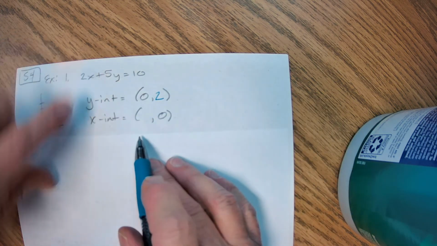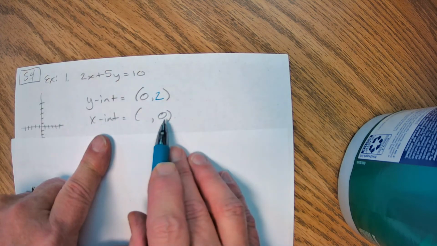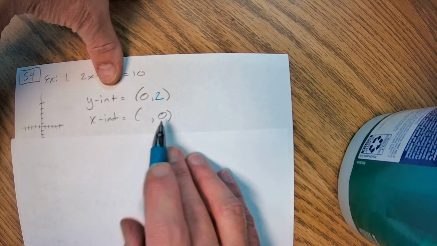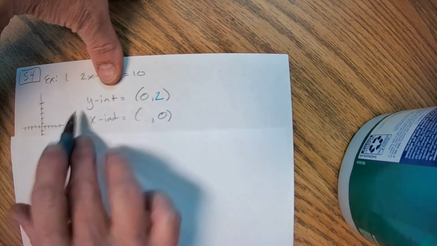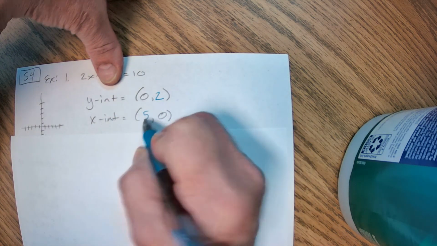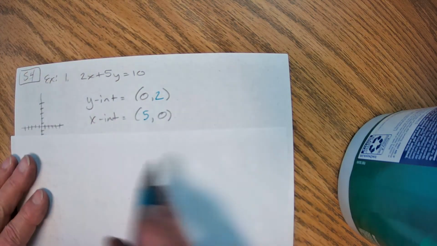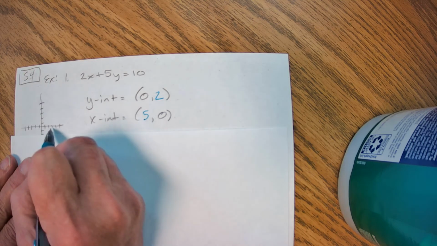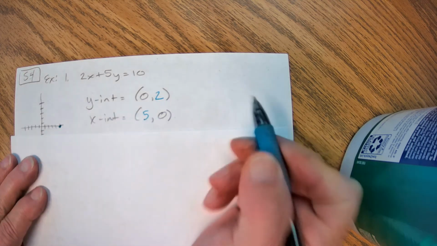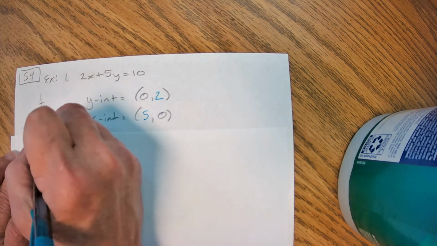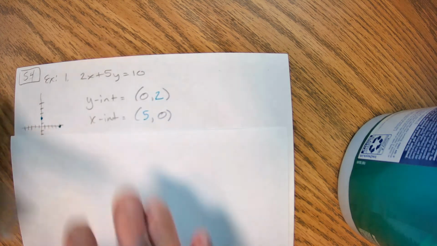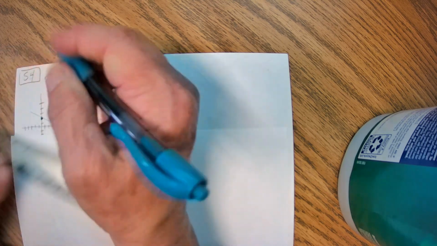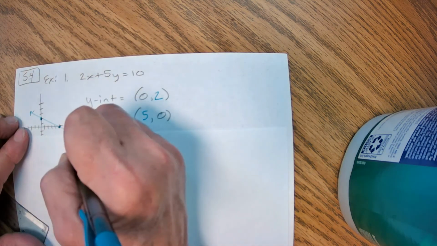Now on the x-intercept, y is 0, so I would cover that up. And the only thing left over is 2x equals 10. Clearly, x has to be 5. So now I'm just going to plot those points. The x-intercept is 5. 1, 2, 3, 4, 5. And the y-intercept is 2. Get my handy straight edge. And there's my line.